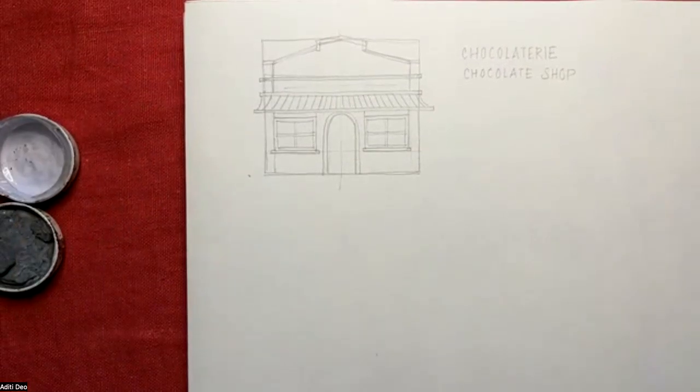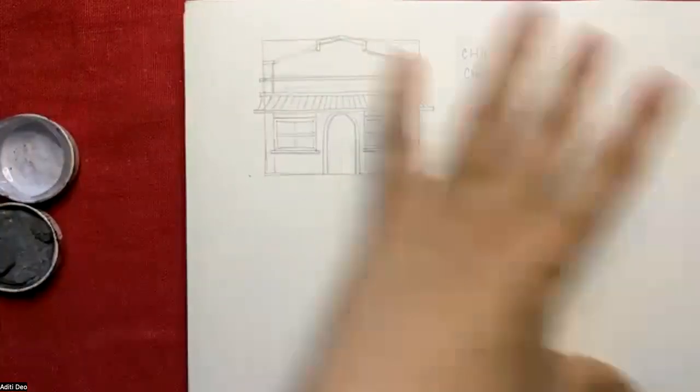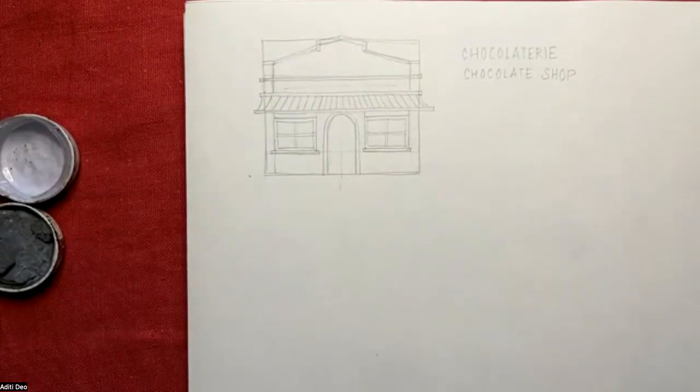Okay, this is our basic structure. And then once we make it really large, we can add more details to it. All right, is this easy enough for everyone?